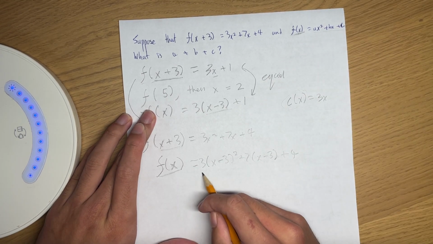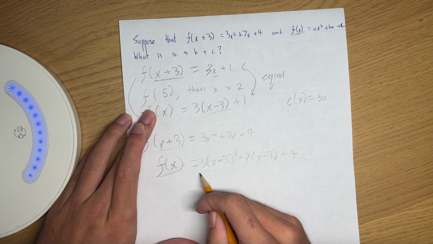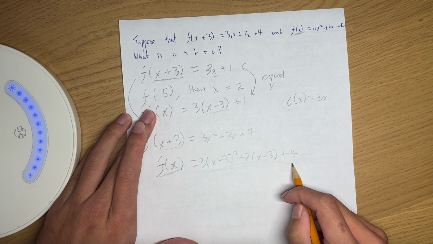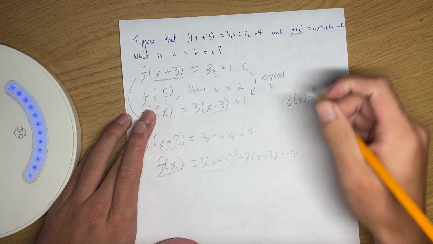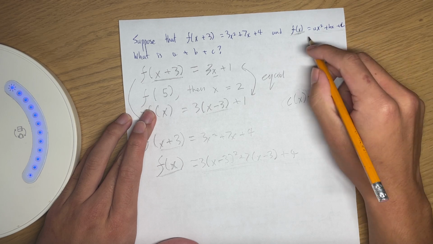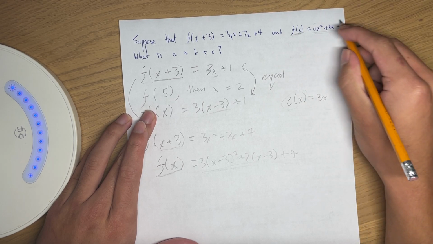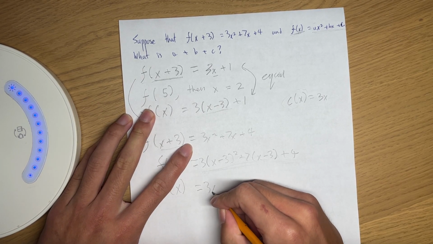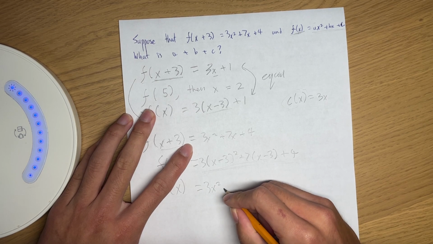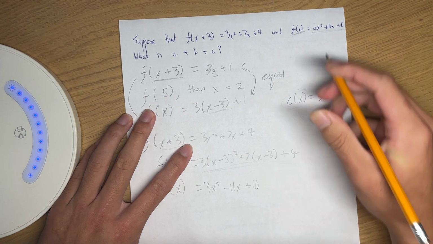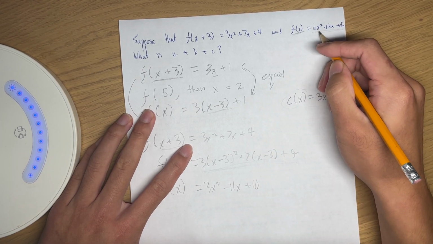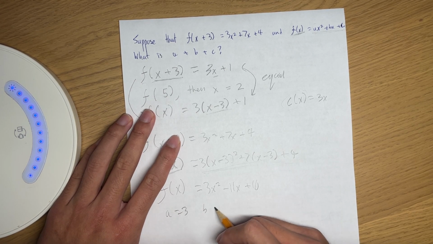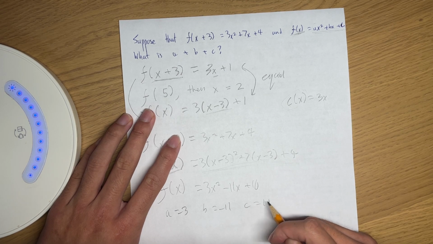And here you can see that expanding this into a different form, into standard form, is going to give us an equation in this form. And I'm not going to go through all the algebra. So this is going to end up to be 3x squared minus 11x plus 10. So we can see, okay, something times x squared, 3 times x squared, a equals 3. Same logic, b equals minus 11, c equals 10.